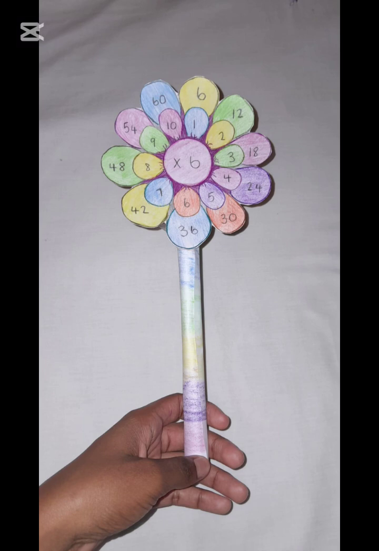Let's use this chart to explore the pattern in the 6 times table. As we move around the petals, we can see that each product increases by 6. This pattern can help students predict future products and develop their problem-solving skills.